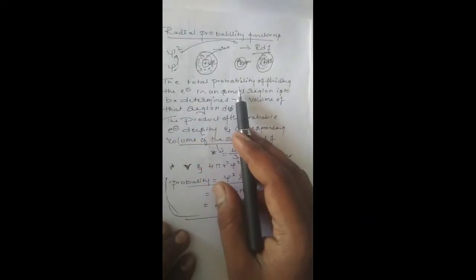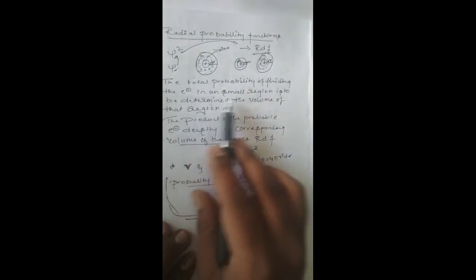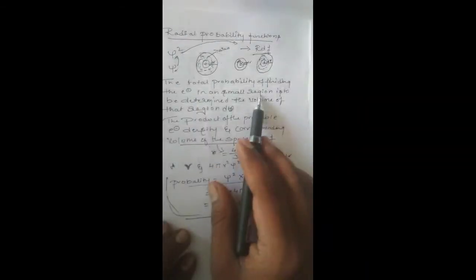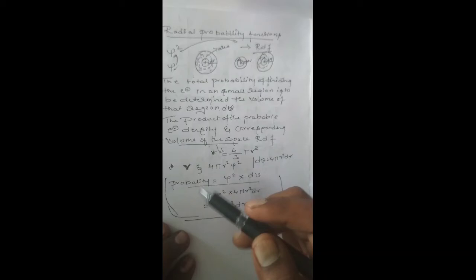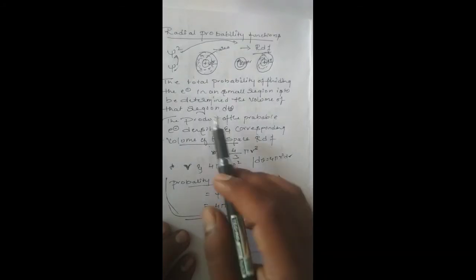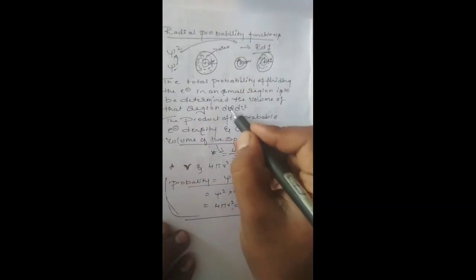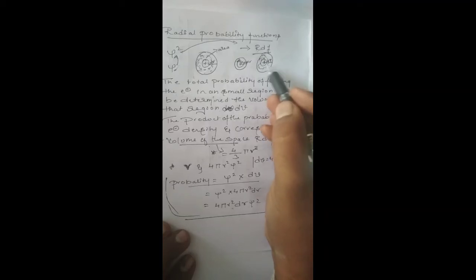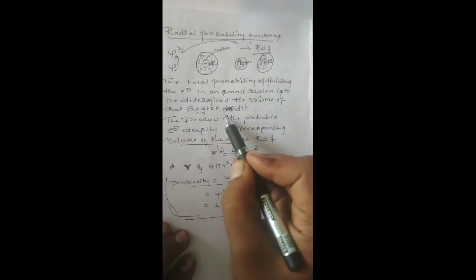This is the total probability of finding the electron in a small region, and the small region is used to determine the volume of the region. Earlier, in radial probability, I told you about mass and volume. Here they determine the volume of the region, and for that I call it dV. How much volume lies from the nucleus to the electron? Do you understand this? The radial probability function determines the volume in small regions.